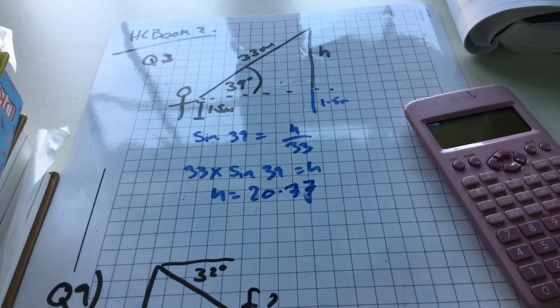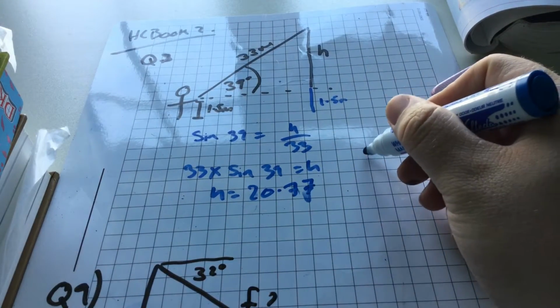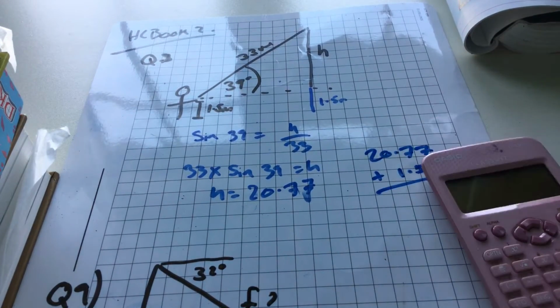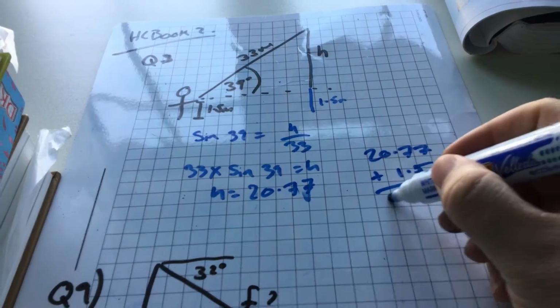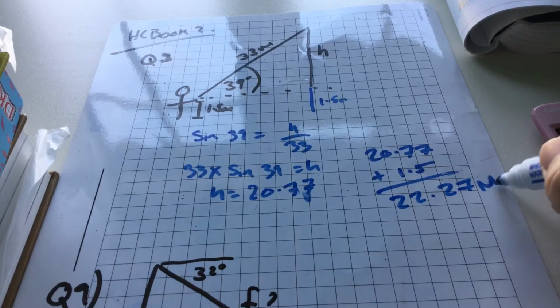Now let me just check. Nearest centimeter, yeah, so 2 decimal places. Now I need to add the 1.5. So 20.77 plus the 1.5 is 22.27 meters.